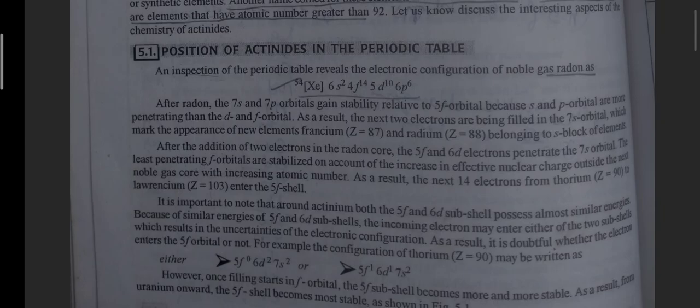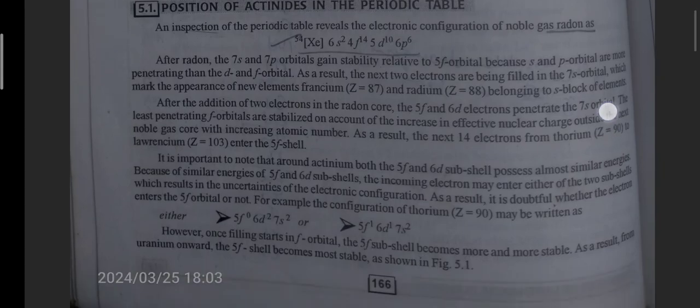After radon, the 7s and 7p orbitals gain stability relative to the 5f orbital because s and p orbitals are more penetrating than the d and f orbitals. As a result, the next two electrons are filled in the 7s orbital, which marks the appearance of new elements: francium with atomic number 87 and radium with atomic number 88, belonging to the s block.